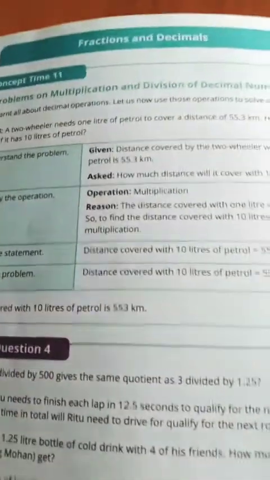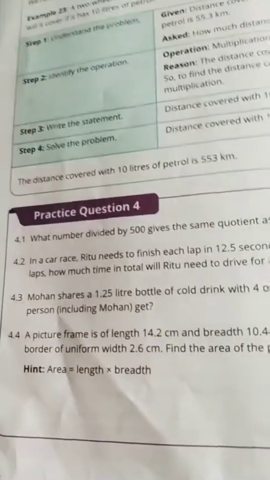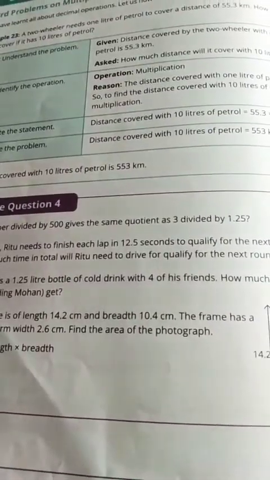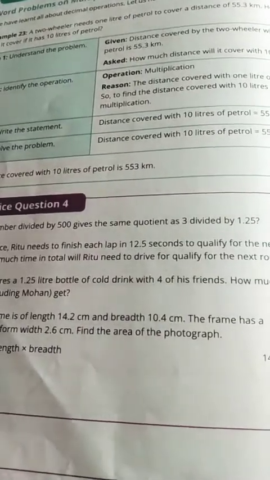You have word problems to solve on this, both multiplication and division. Let us see practice question 4 today. What number divided by 500 gives the same quotient as 3 divided by 1.25?